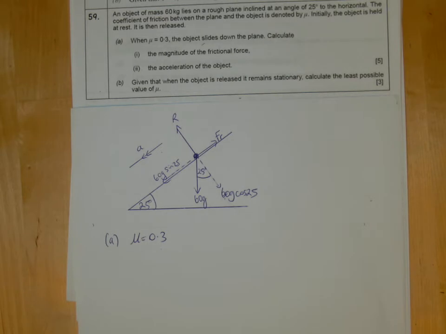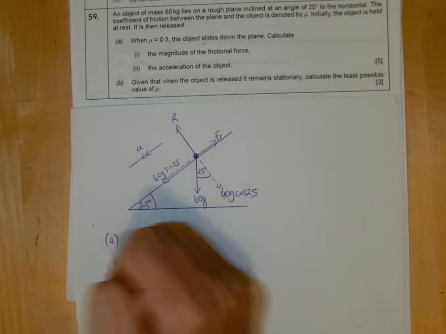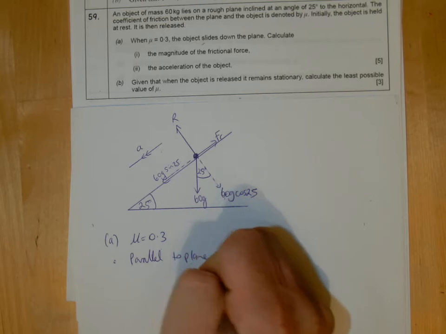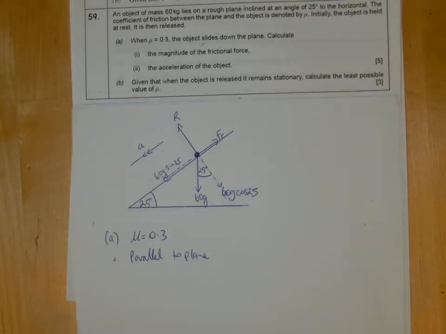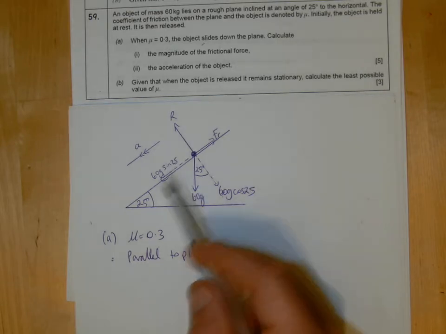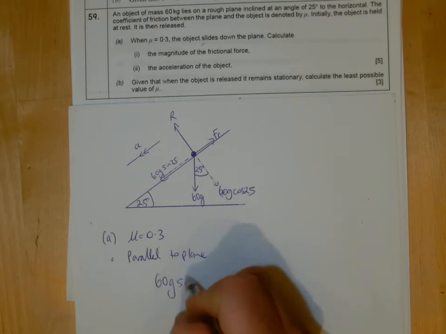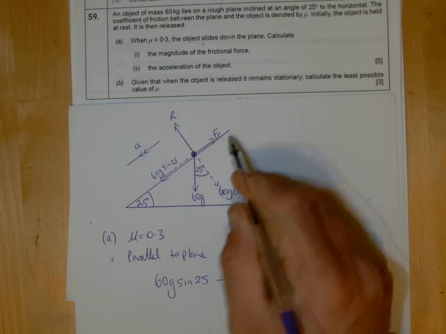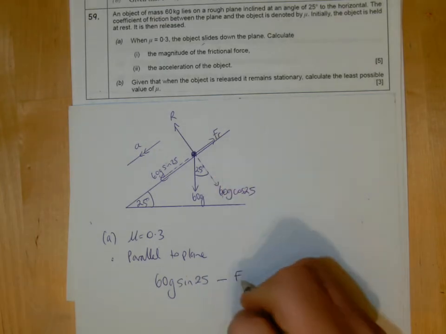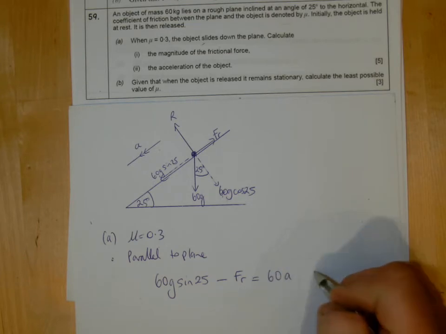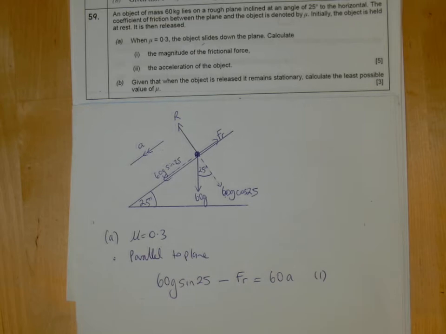So in order to achieve those objectives, we need to resolve parallel to the plane and perpendicular to the plane. When we resolve parallel to the plane, of course, there is movement. So using Newton's second law, we'll have the resultant force. You've got that force going in the direction of acceleration, take away the friction, and that will equal mass times acceleration. That would be my first equation.